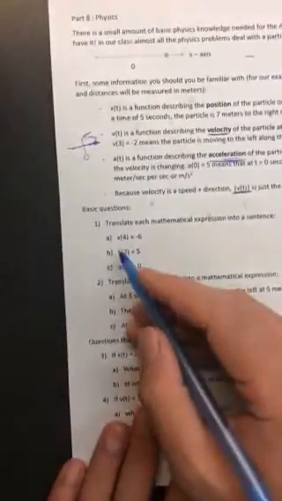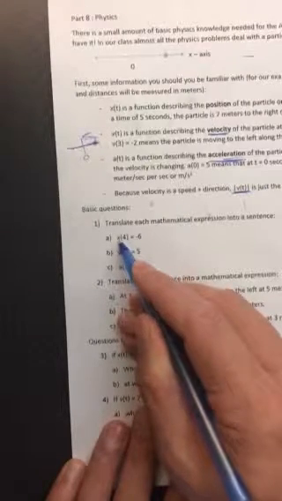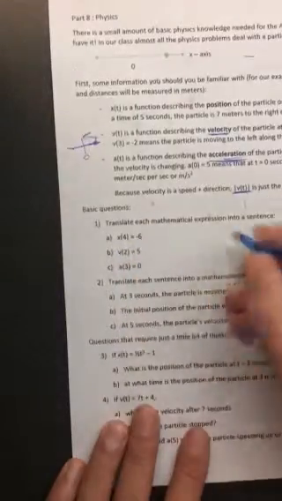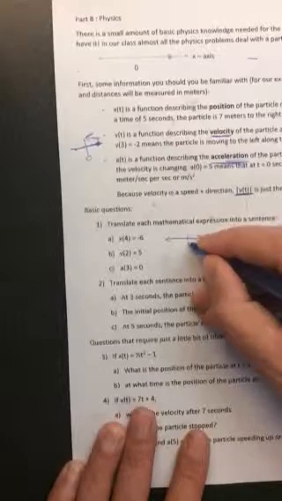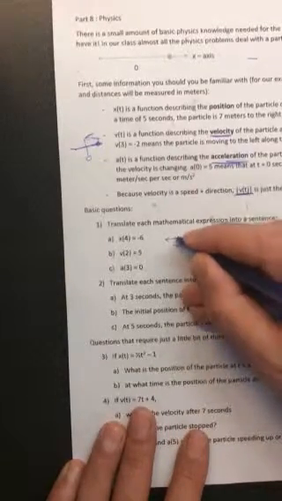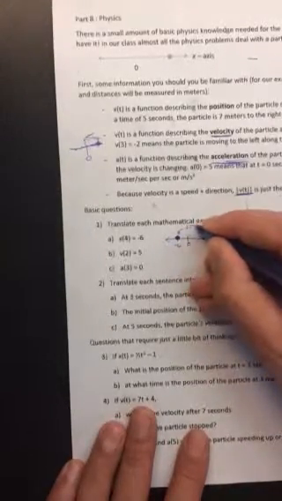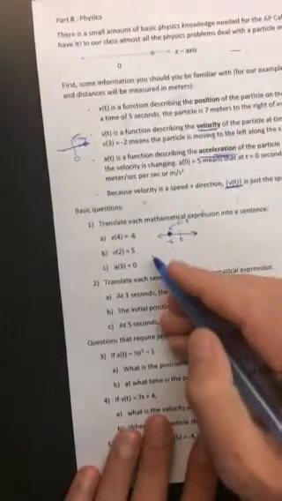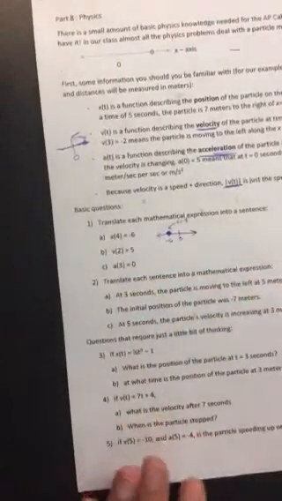Okay, so we want to be able to translate this into a sentence here. The position of a particle when the time is 4 is -6. And I will draw what that means. The position of a particle at time equals 4 is -6. So that particle is along the x-axis when the time equals 4, right? And you're supposed to write a sentence that says it. I've pretty much done that for you, but you want to do it here. We want to do the same thing for velocity and acceleration.